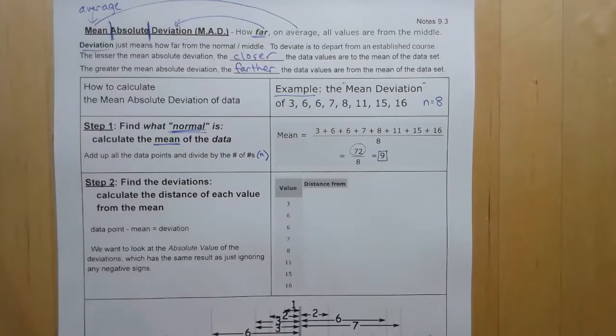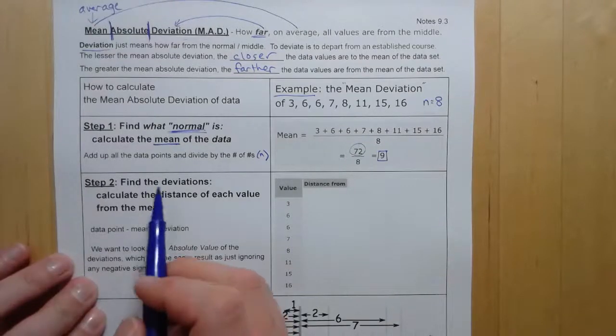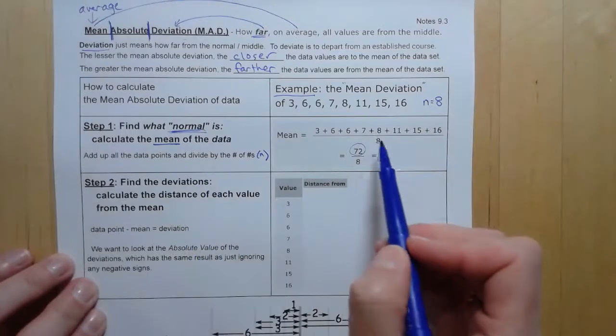Okay, step 2, I lost my screen, where are you guys? All right, so step 2 is to find the deviations. So now we know what the middle is.